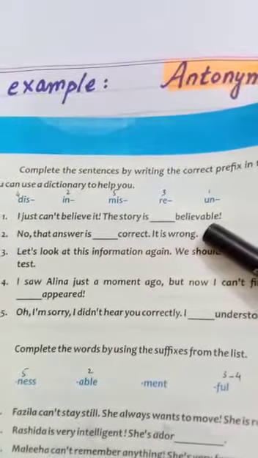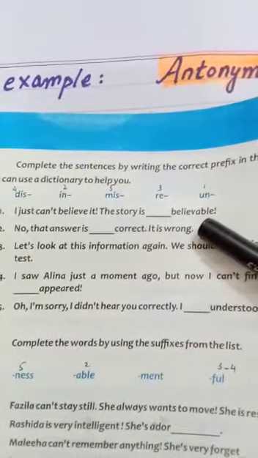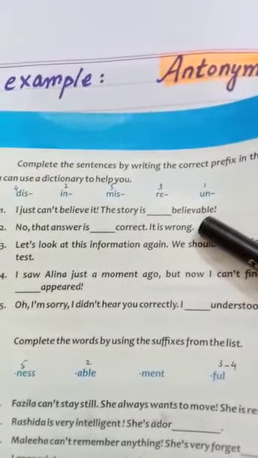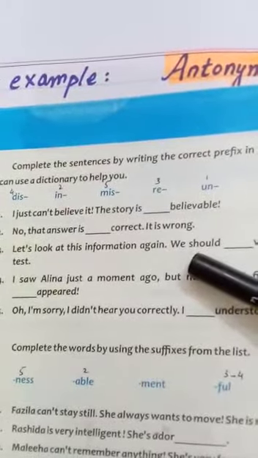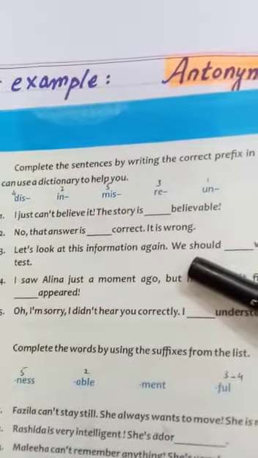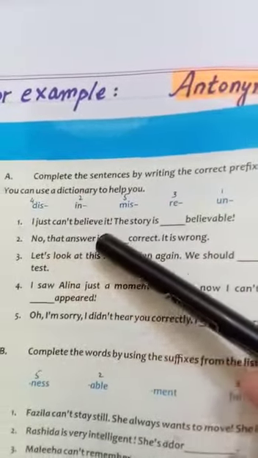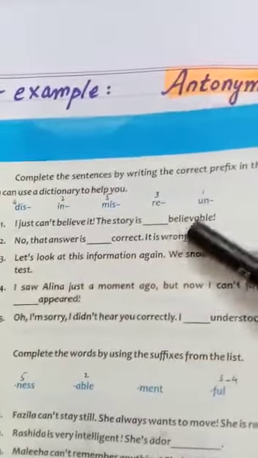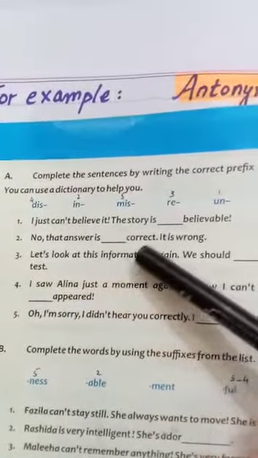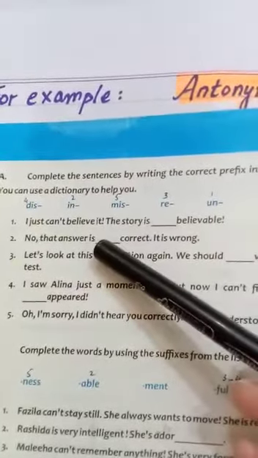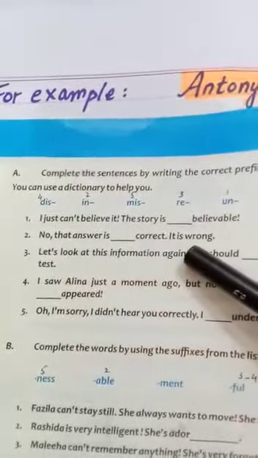If I was in the class, I would have told you to do it yourself, but actually this is an online class, so here I'll do that exercise. I'll do that exercise for you, but it will be better if you do it yourself before watching this video. I just can't believe it. This story is unbelievable. Number two, no, that answer is dash correct, it is wrong. There comes in. Incorrect. No, that answer is incorrect, it is wrong.